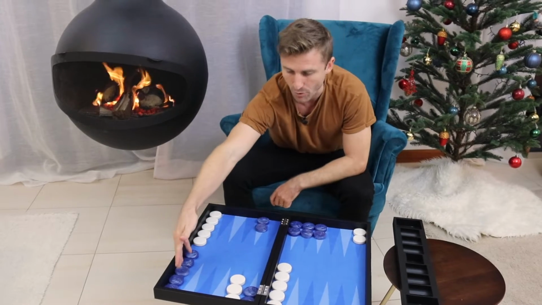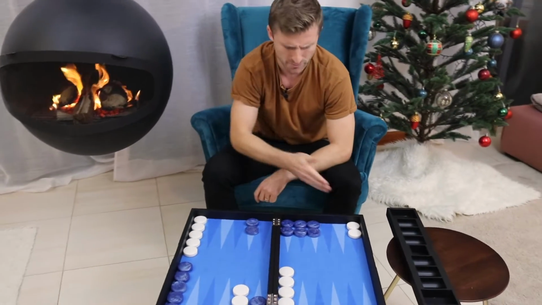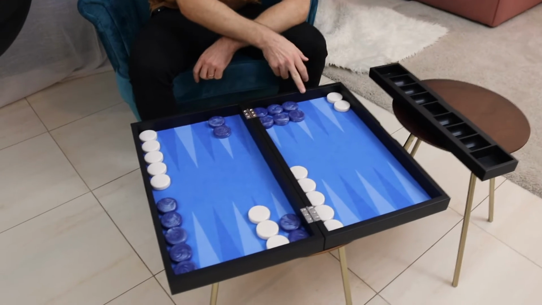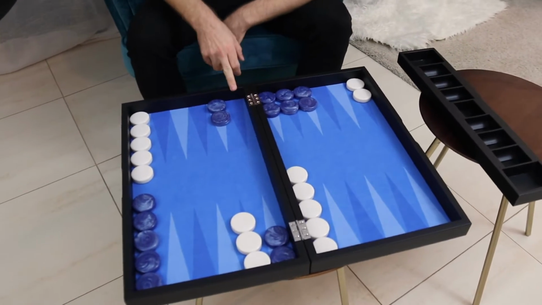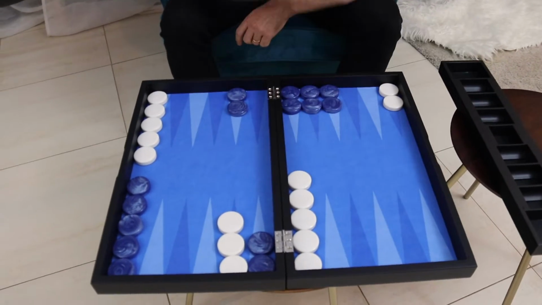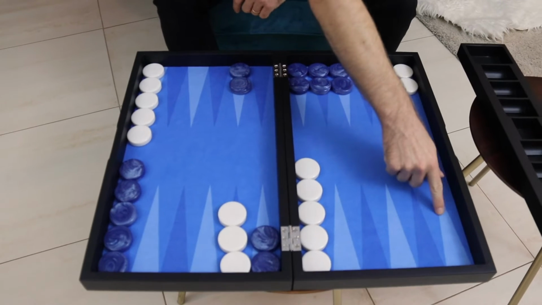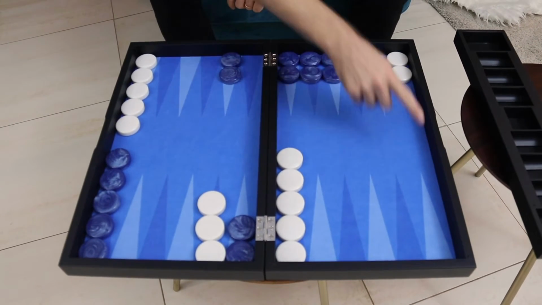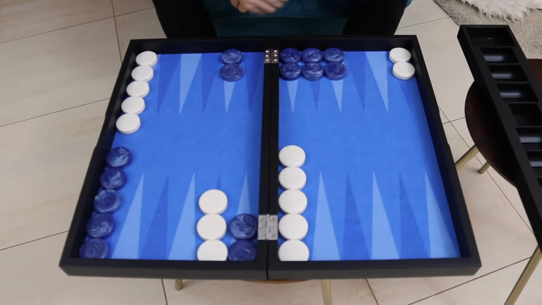Up here we got the midpoint, or the 13 point. So all the points have numbers. We're starting here from blue's point of view. This would be the 1 point, 2 point, 3 point, 4 point, 5 point, 6 point, 7 point, and so on, all the way up to the 24 point over here in white's inner board. And this would be white's 1 point. And the same goes for white. But we have nicknames for all these points.